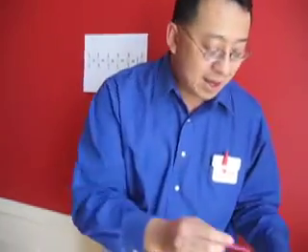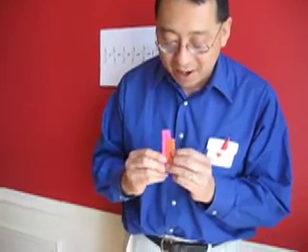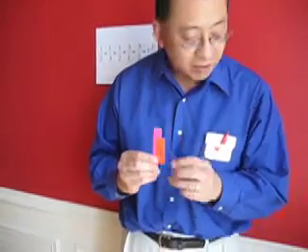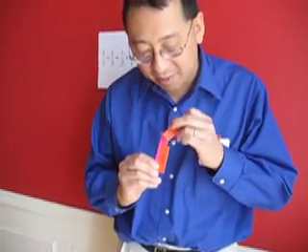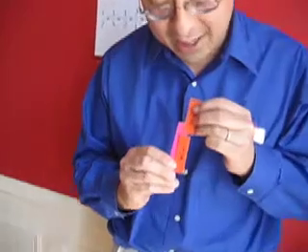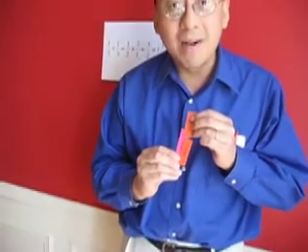Similarly, I can take 1/3 and divide it by 1/4. How many of these orange pieces fit in this red piece? 1/3 divided by 1/4 is 1 and part of a 1/4 piece. What part? I flip it over and I see 1/3. So 1/3 divided by 1/4 is 1 1/3.